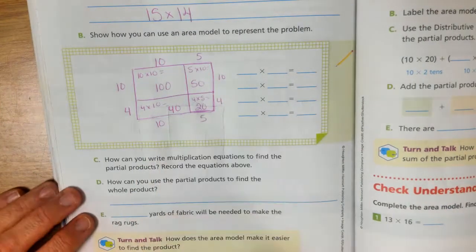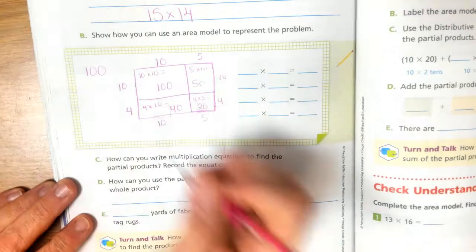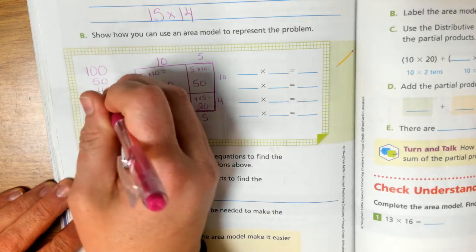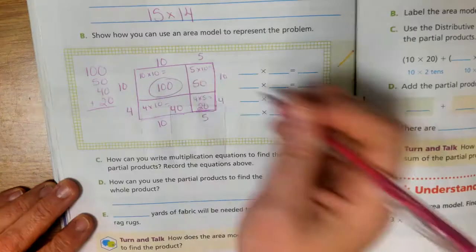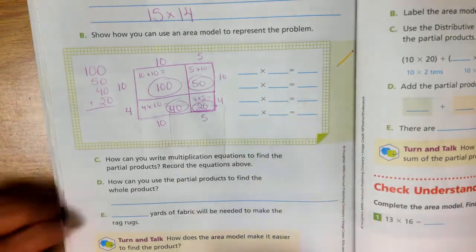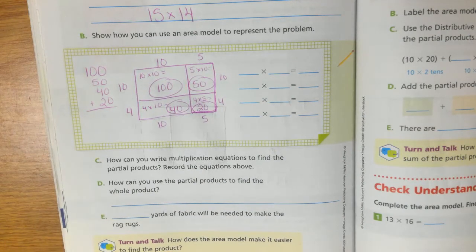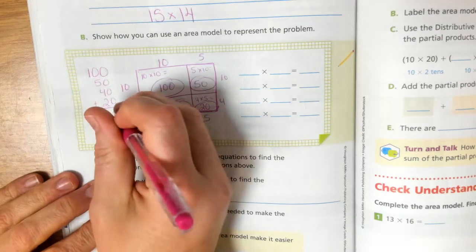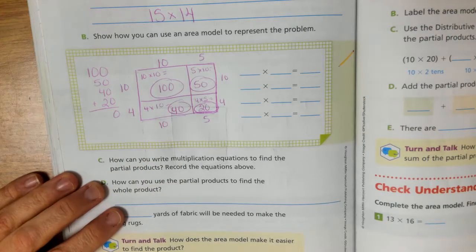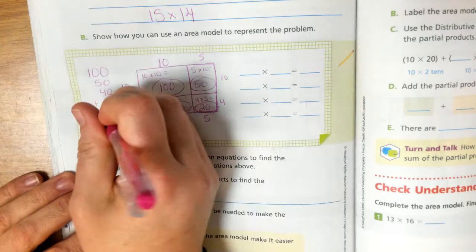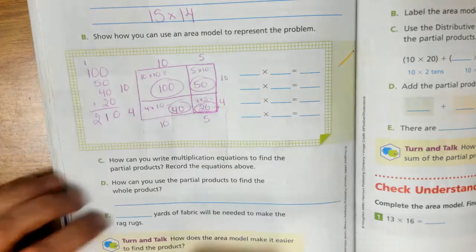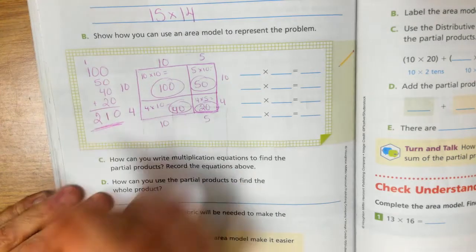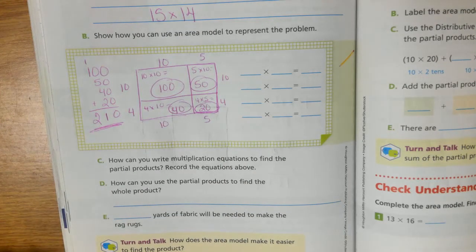So now we have all of our totals. So we have 100, 50, 40, 20, right? We have to add up all of those small rectangles to find out how much the big one is. So all of our zeros equal 0. 5 plus 4 is 9. Plus 2 is 11. 1 plus 1 is 2. So they are going to need 210 yards of fabric.